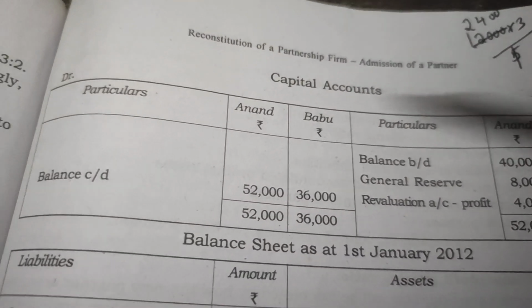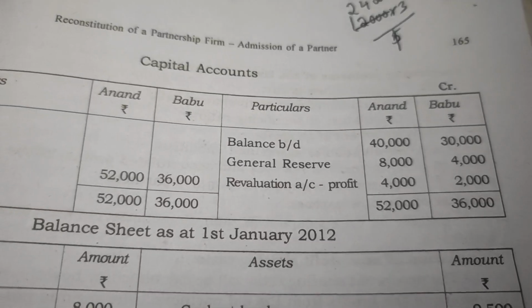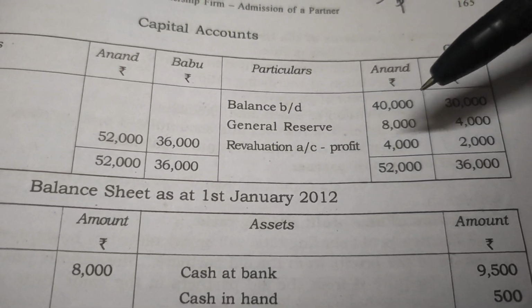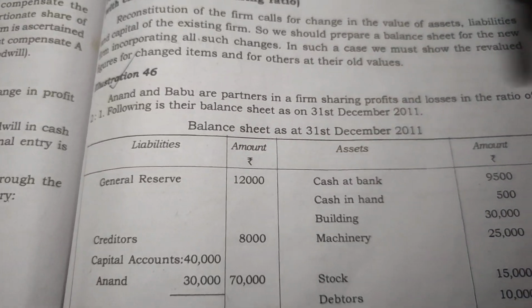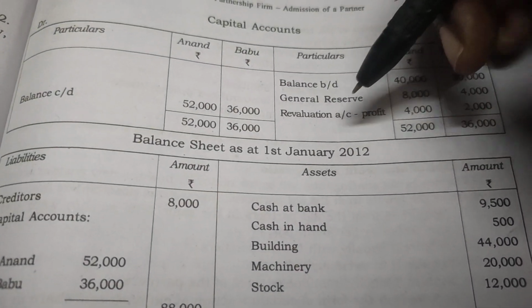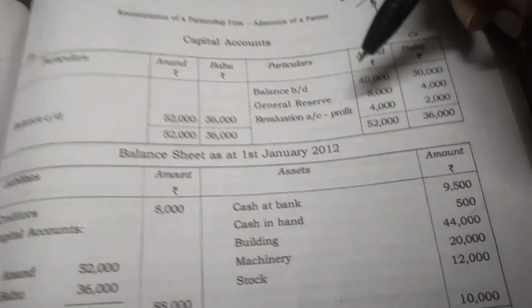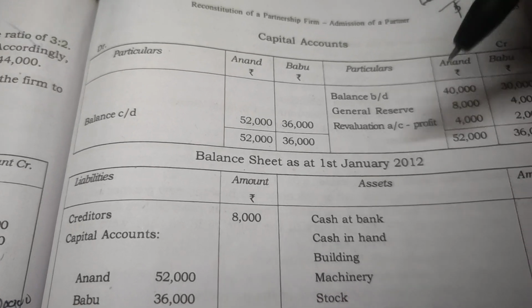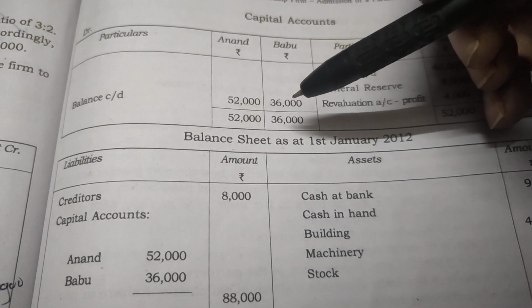Then we have to prepare the capital account. In the capital account, there will be 2 columns for Anand and Babu on the debit side and 2 columns on the credit side. Capital account carries an opening balance, a credit balance, so balance brought down. The opening balance is given in the balance sheet, that is 40,000 and 30,000. Then the general reserve amount transferred to the capital accounts of the partners, 8,000 and 4,000. Then the revaluation profit that we have already computed, 4,000 and 2,000. There are no other items on the debit side, so credit side minus debit side will be the closing balance, that is balance carried down. That will be 52,000 and 36,000 respectively.